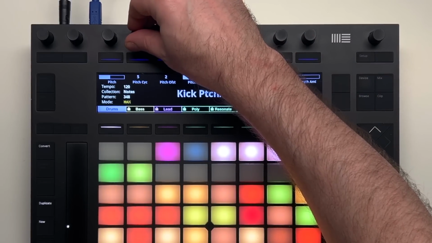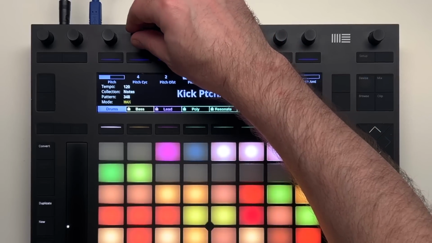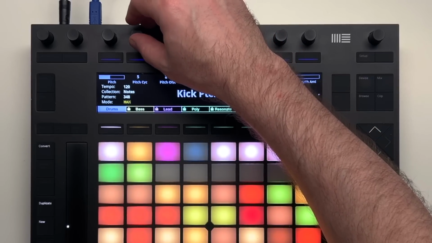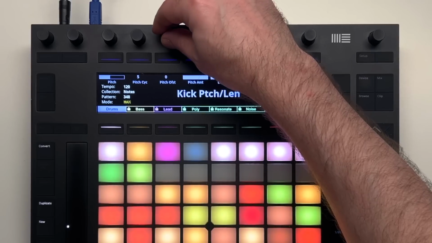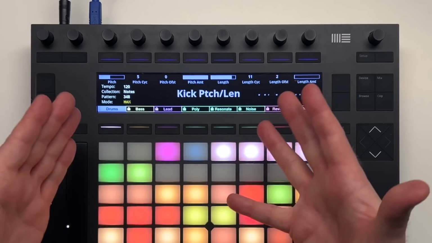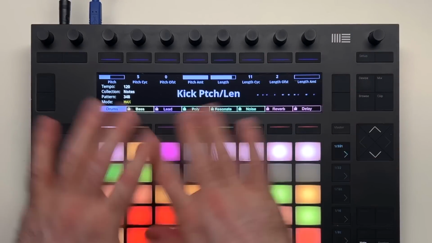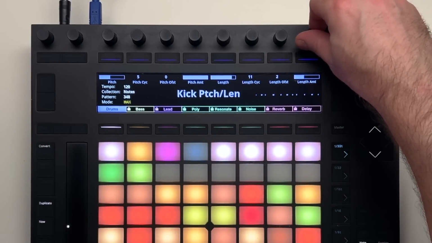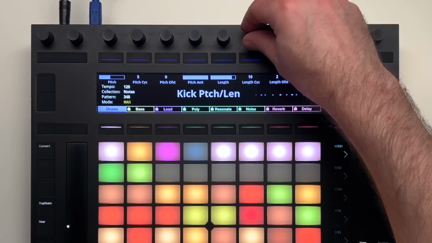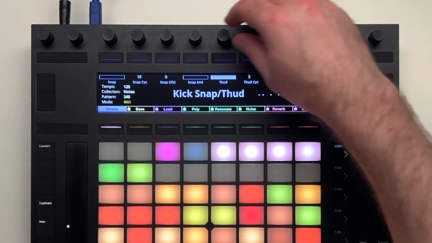I'm going to change the cycle. Pitch cycle of 5. So you can hear the pitch modulating over the pattern. I can do that with length. I'll do that with snap.